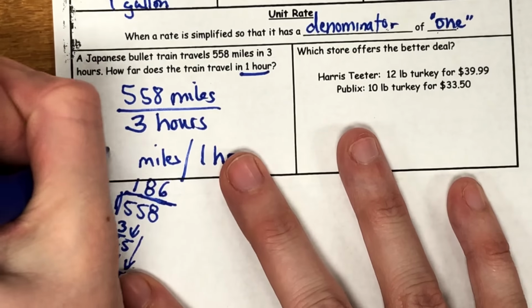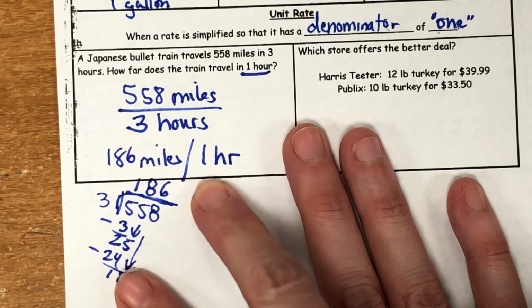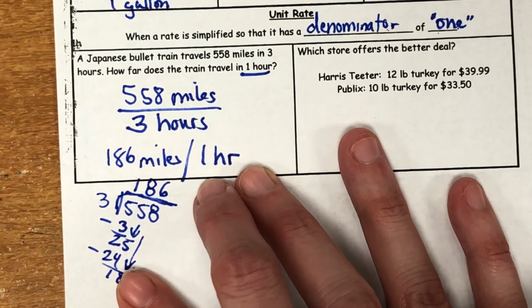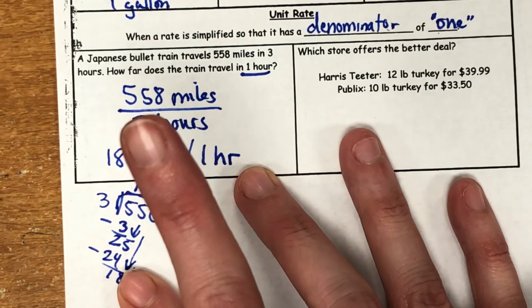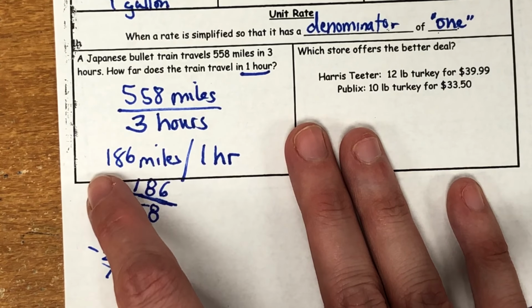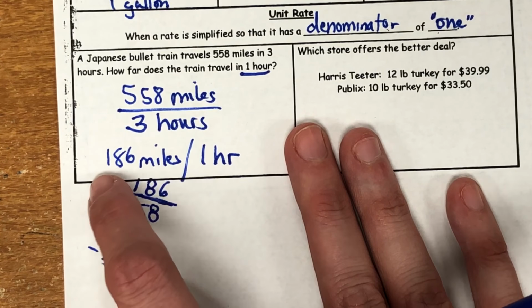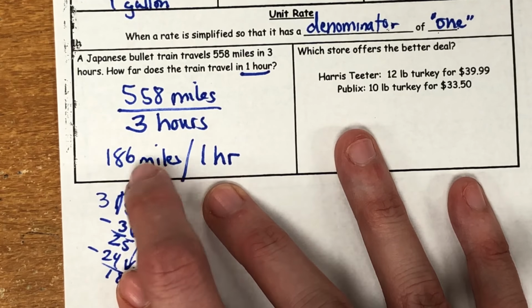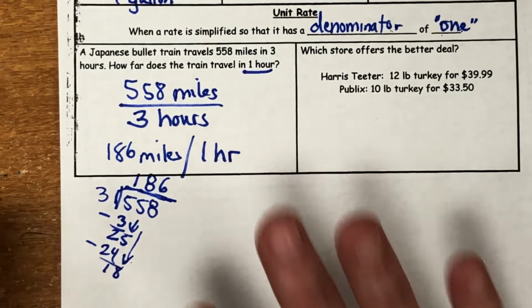So 186 miles per 1 hour. The bottom number has to be 1. Whenever I'm doing unit rates, I have to write the units: miles per 1 hour.